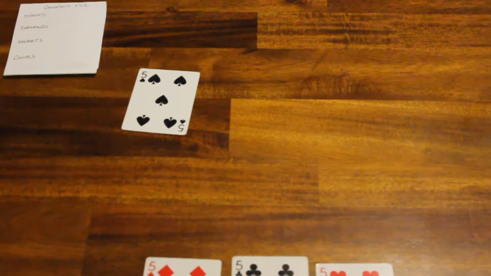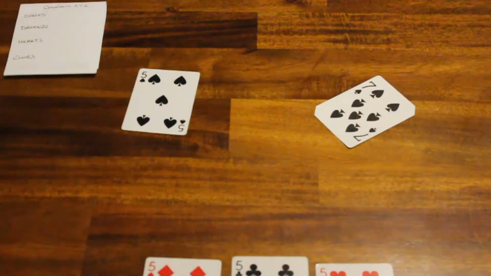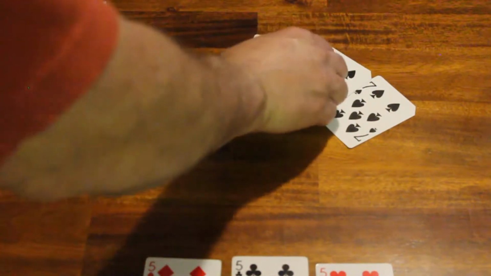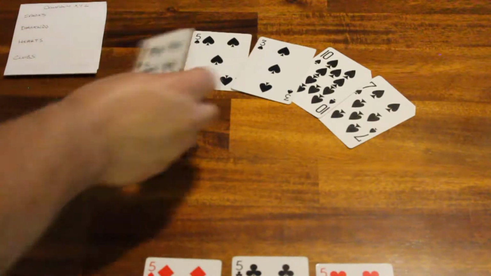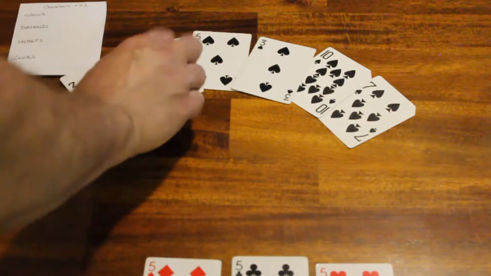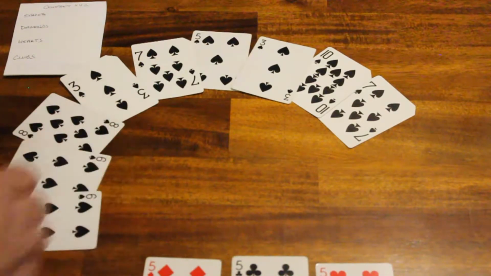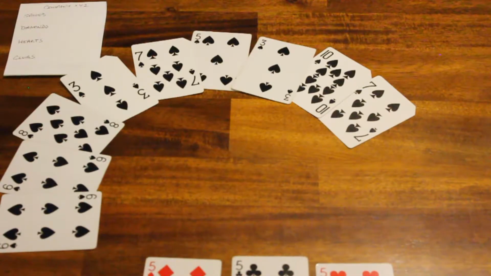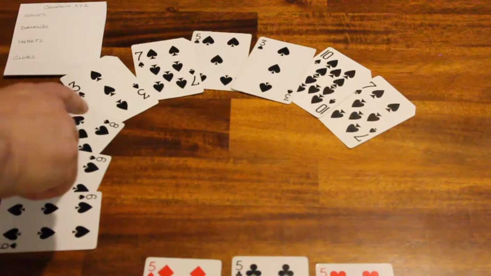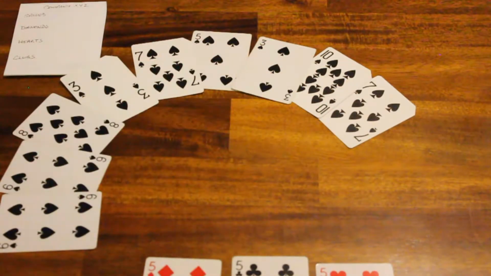So if each one of these cards represented $5,000, then I'm going to put $45,000 on the table. 5, 10, 15, 20, 25, 30, 35, 40, 45. Notice that shareholder spade has 9 cards. 1, 2, 3, 4, 5, 6, 7, 8, 9.